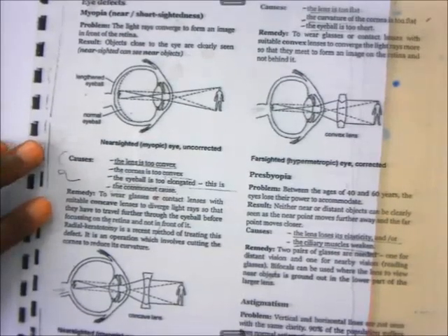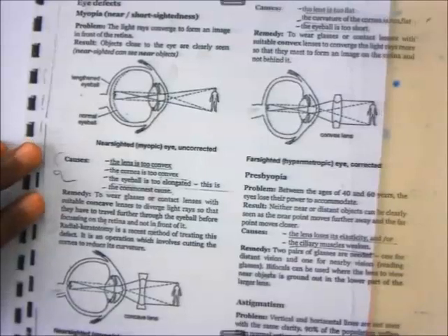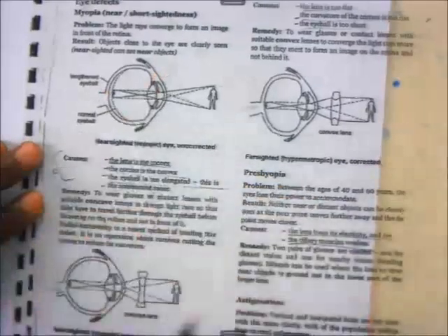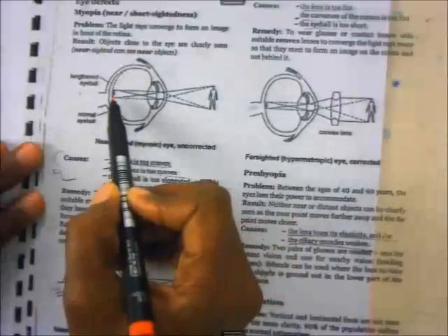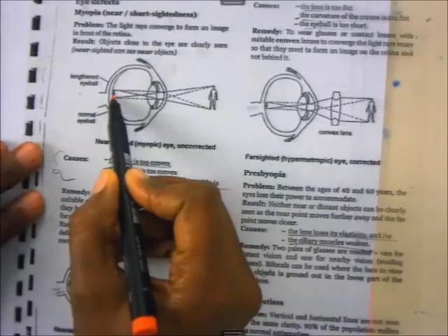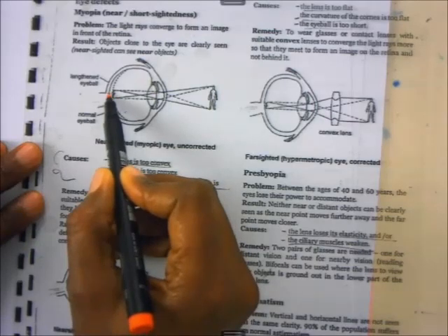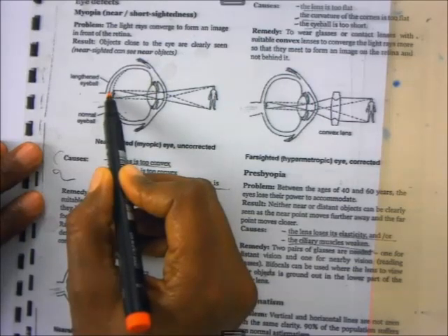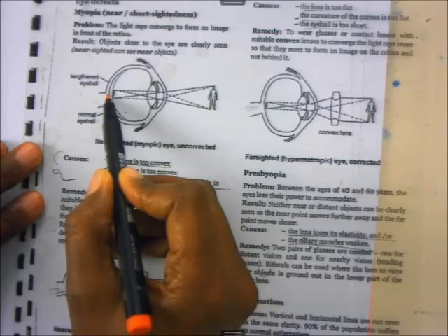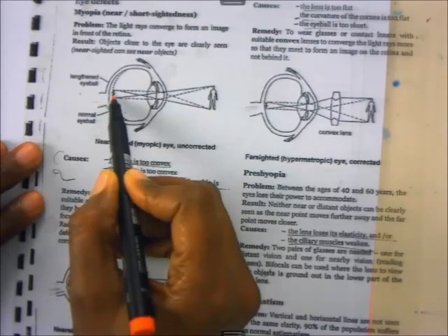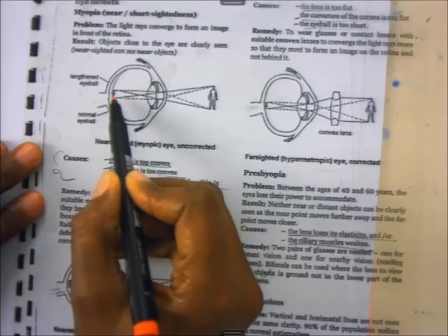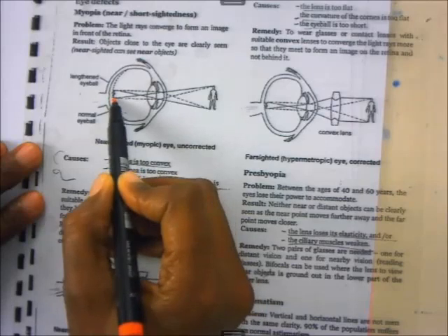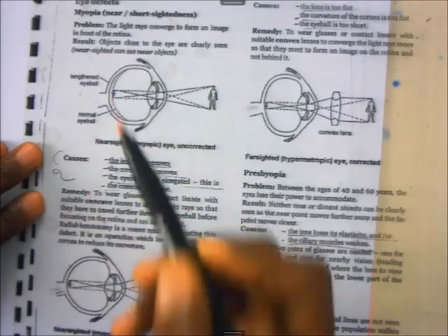So now, what could be the problem? The problem is that the light rays converge to form an image in front of the retina. Remember that here it's our retina. So now a person who suffers from myopia, the image of the object that this person is looking at, falls in front of the retina.